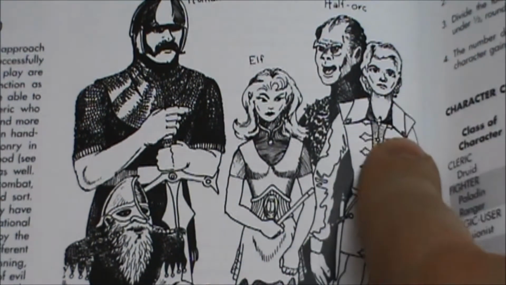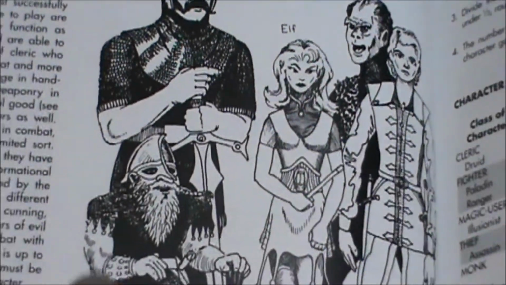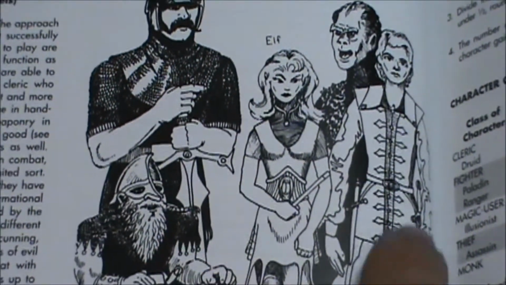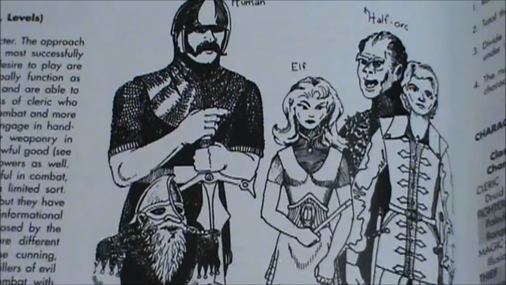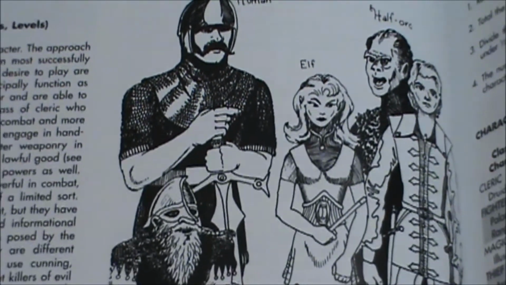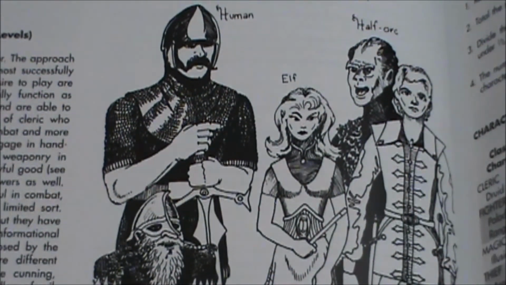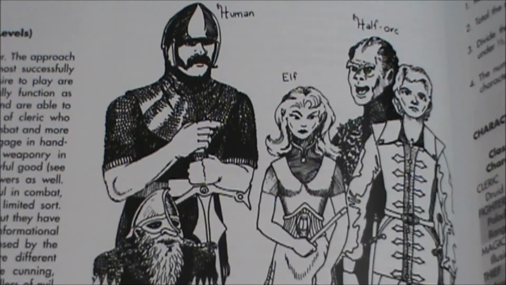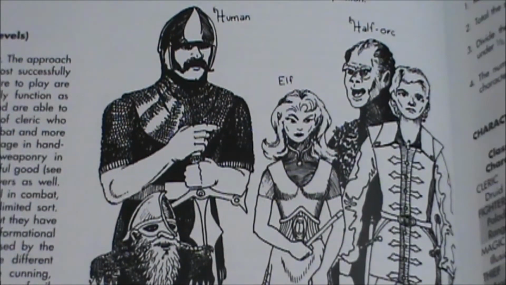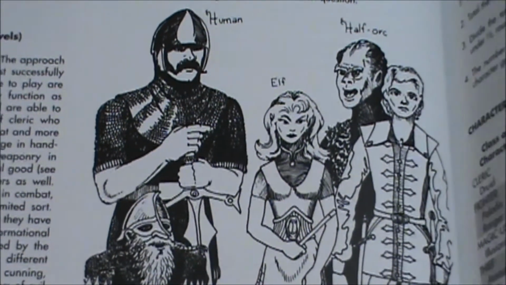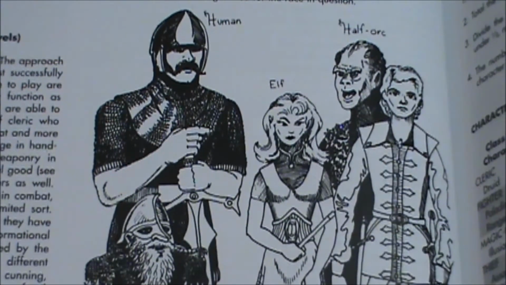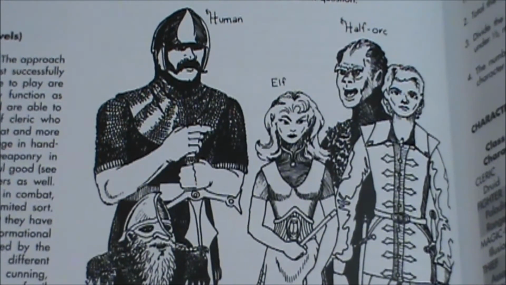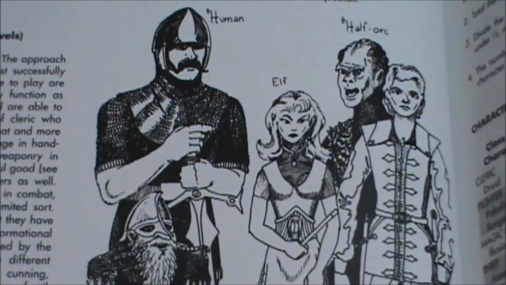Here we have, I believe it's a half-elf, an elf, a dwarf, and not drawn in this picture anywhere that I can see, there are a couple of other races that you can play, and that would be gnomes and halflings. I believe due to some other copyright issues, they couldn't use the word hobbit, but basically that's what a halfling is.